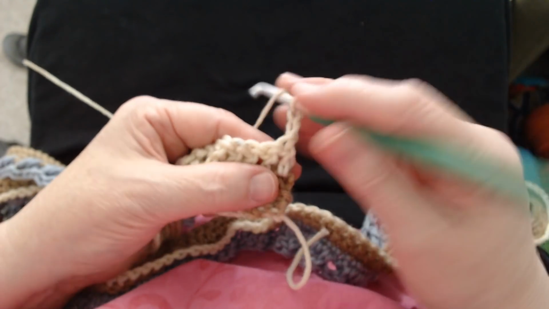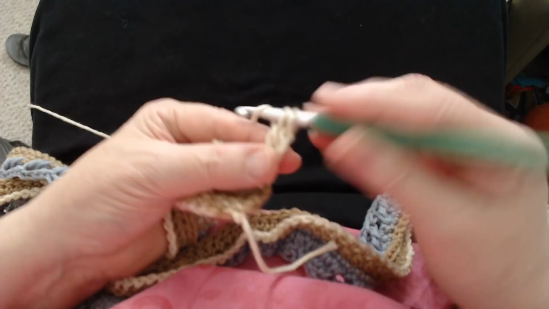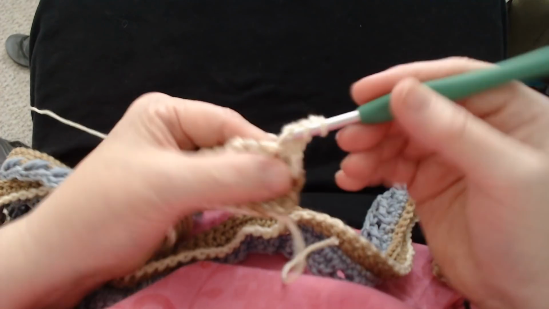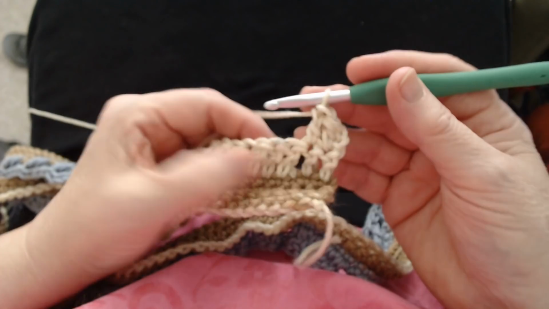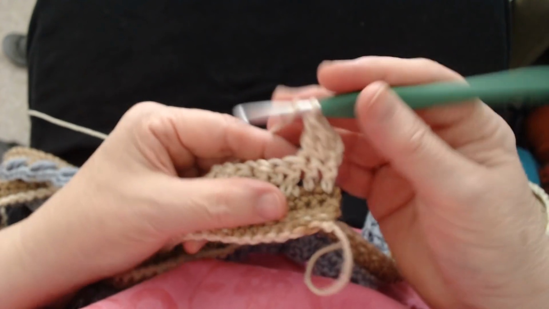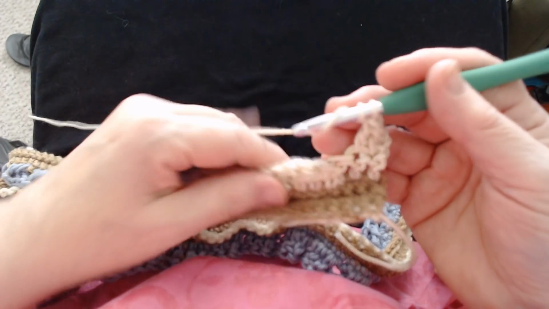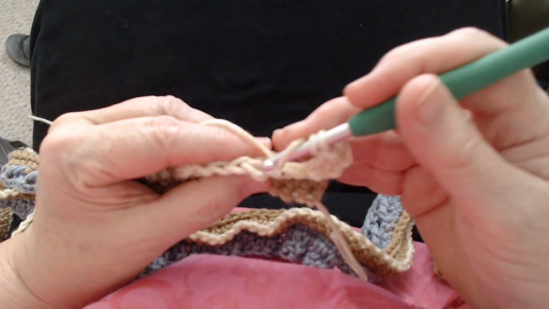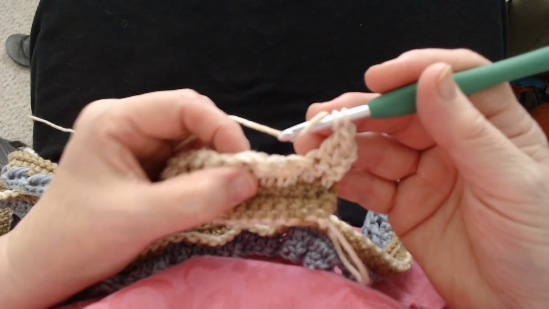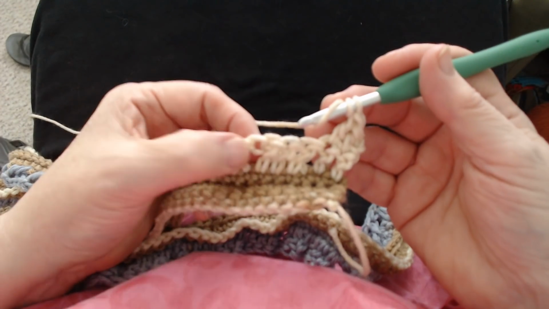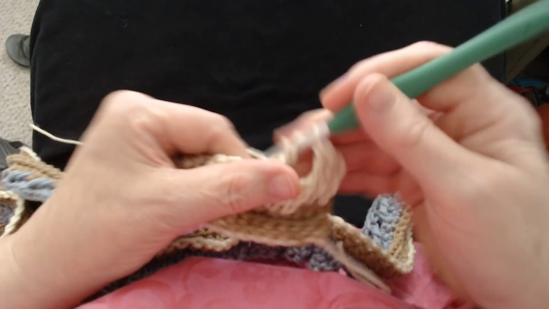Then we're going to double crochet in the first 2 stitches, which is right over the 2 double crochets that we did in the previous row. Okay, now what we're going to do is wrap our yarn around twice, and we're going to triple crochet. We're going to skip 3, 1, 2, 3, and then in the 4th we're going to do a triple crochet.